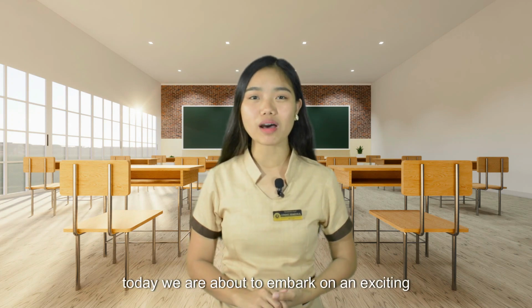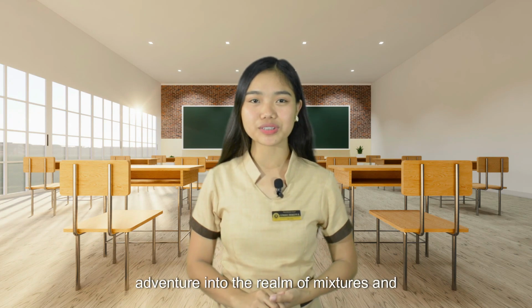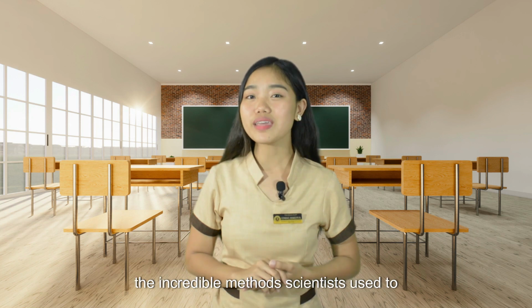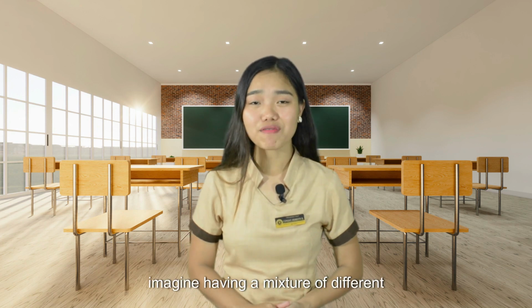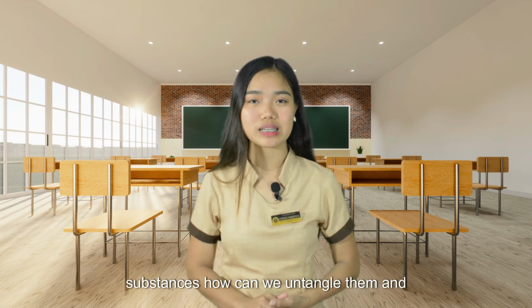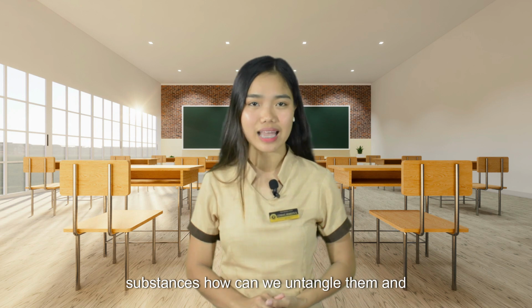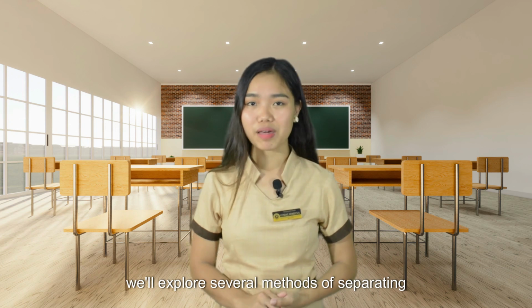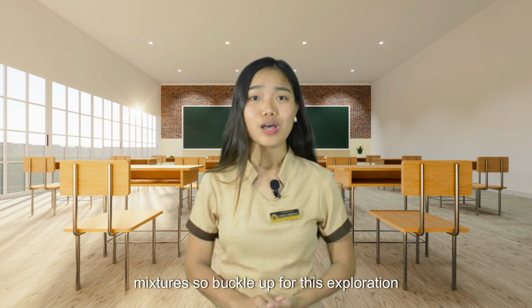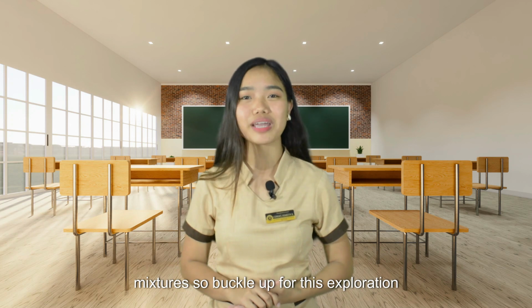Today, we are about to embark on an exciting adventure into the realm of mixtures and the incredible methods scientists use to separate them. Imagine having a mixture of different substances. How can we untangle them and reveal their individual components? Today, we'll explore several methods of separating mixtures. So buckle up for this exploration.